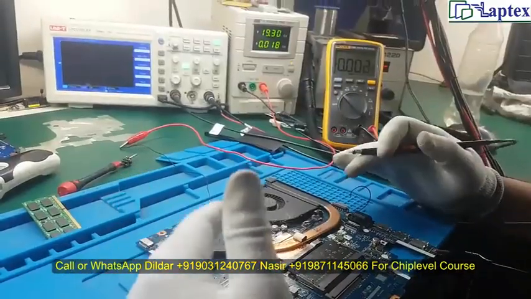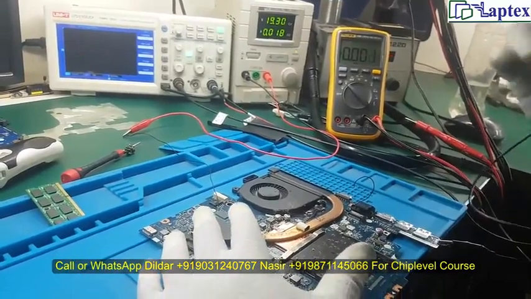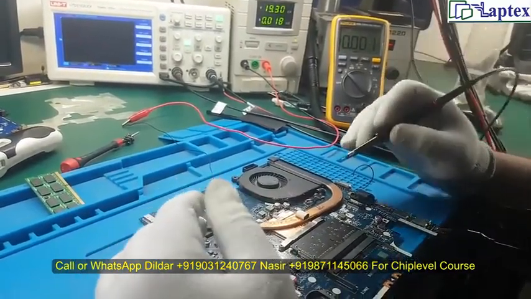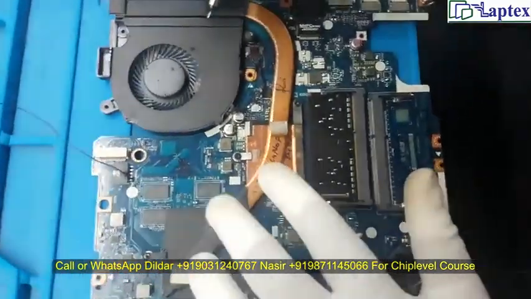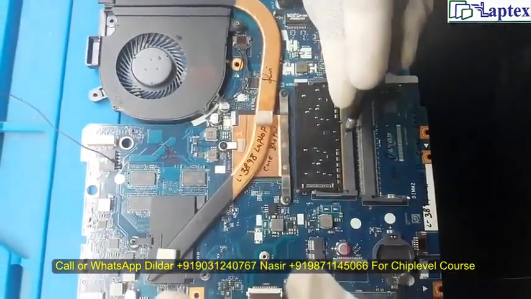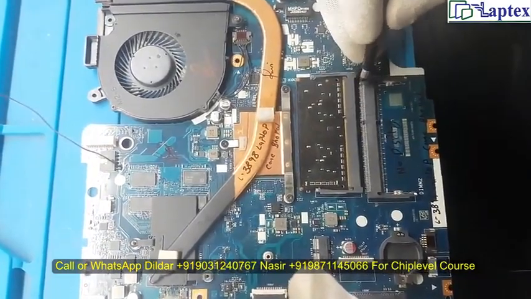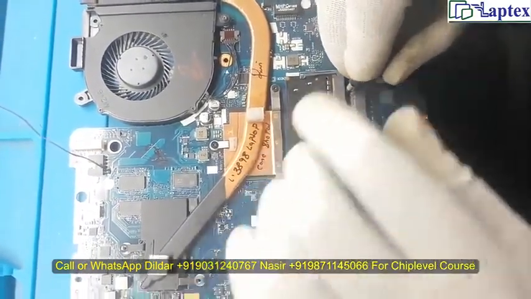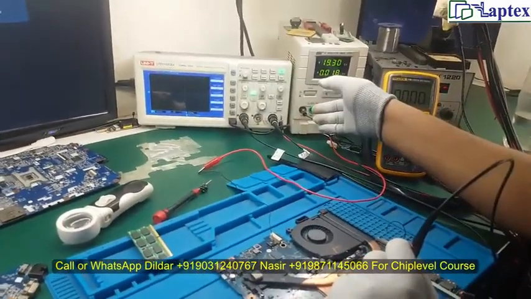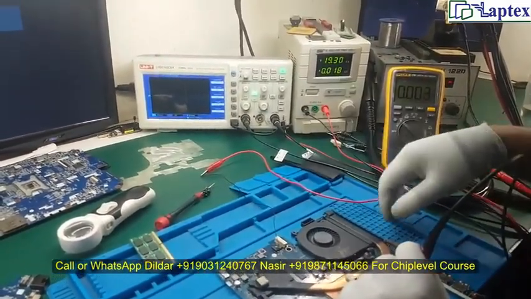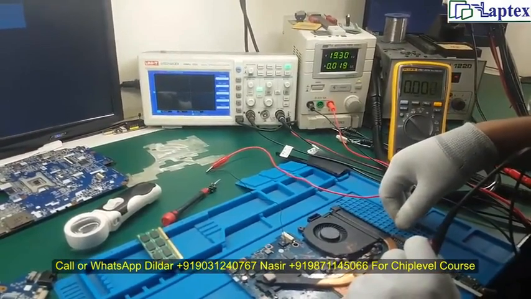As I have told you, this is the Yoga 500 series model, which has a 6th or 7th generation processor, and only a DDR3 slot is available in my setup. The other board is not getting on, so I have to work on that. Otherwise I could have shown you the DDR4 as well.